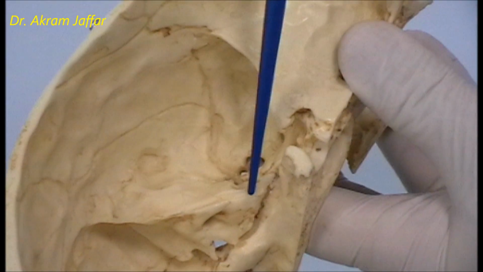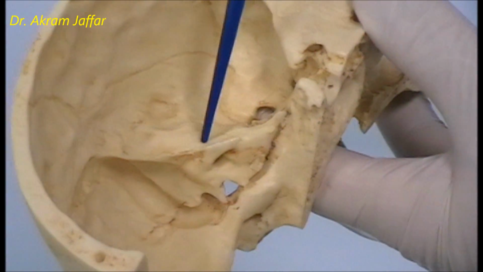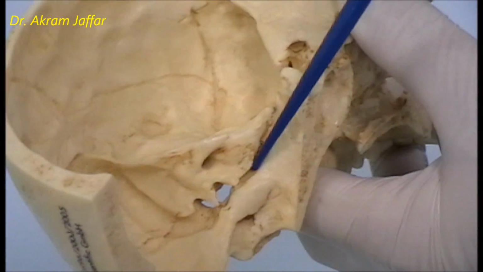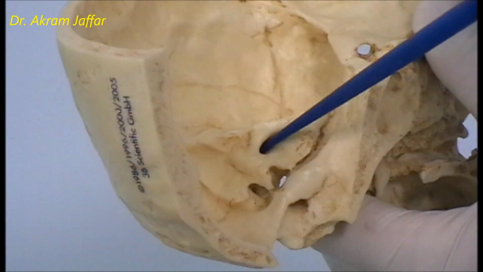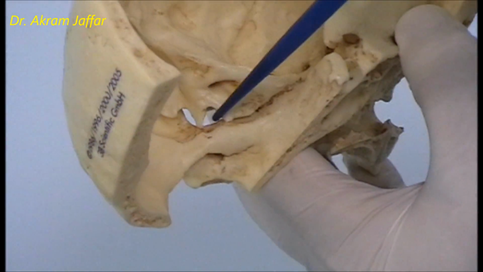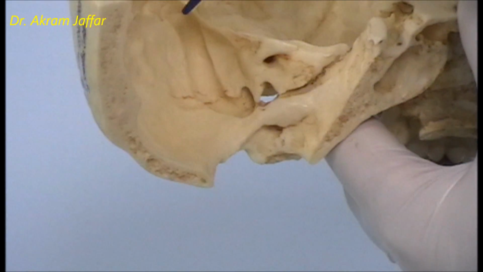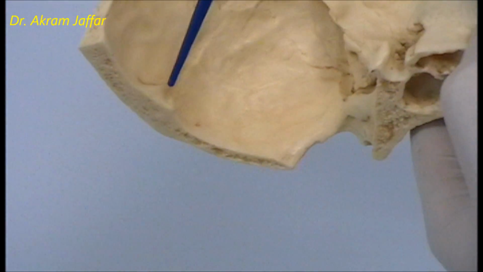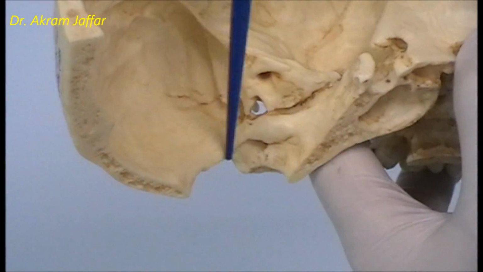This is the crest of the petrous temporal bone, where it is grooved by the superior petrosal sinus, and this is a groove for the inferior petrosal sinus. Here is the internal acoustic meatus, and this is the jugular foramen here. It's a big foramen, and you can follow the venous sinus towards it. Here's the internal occipital protuberance. This is the transverse sinus here, and here is the foramen magnum.